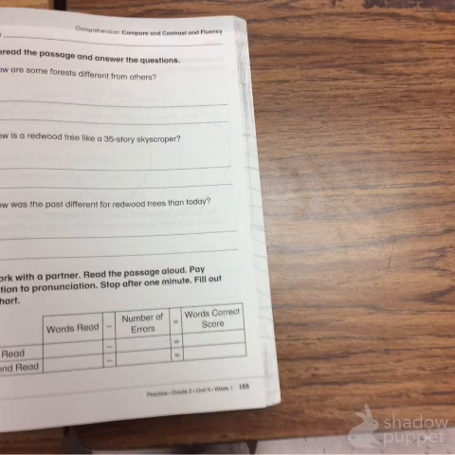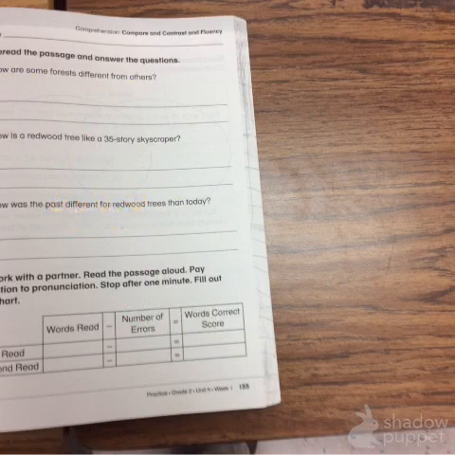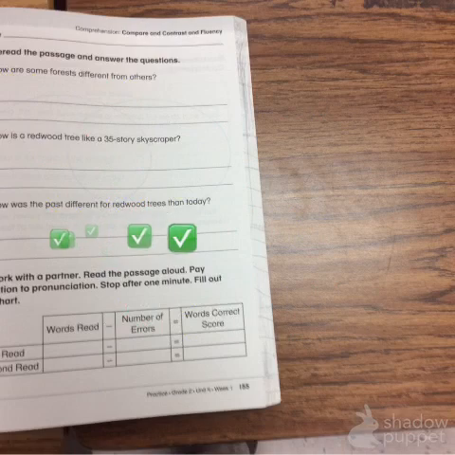Okay, the second question, once you're done with that one, is how is a redwood tree like a 35-story skyscraper? Again, we're going to be comparing. You're going to be comparing a tree to a skyscraper. So make sure you do those complete sentences and compare. If you compare, I will love it forever. Okay, so for question number 3, we're going to ask, how was the past different for redwood trees than today? So again, we're going to be comparing and contrasting how things are different for redwood trees than today's redwood trees. So think about that. How is everything a little bit different from what happened then to what's happening now with them?